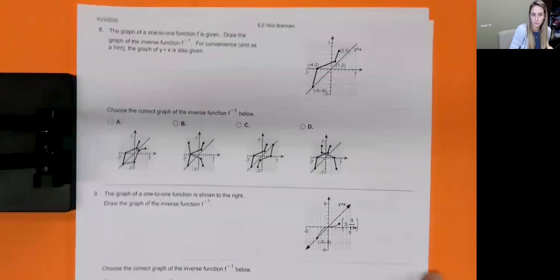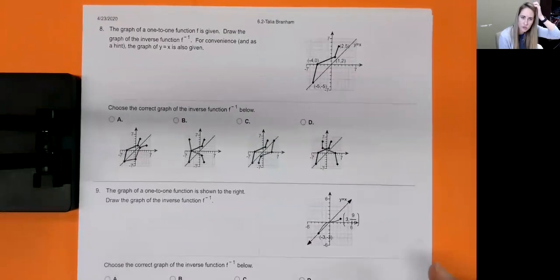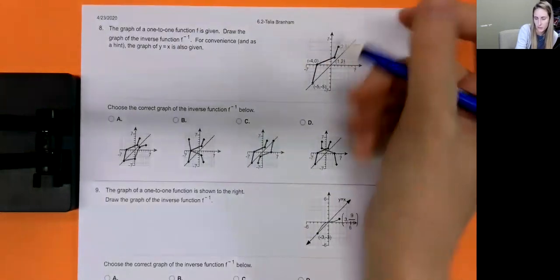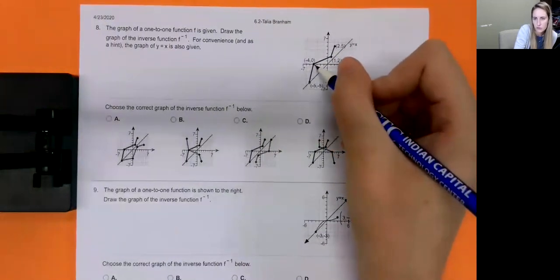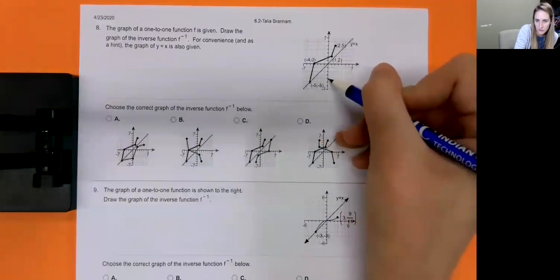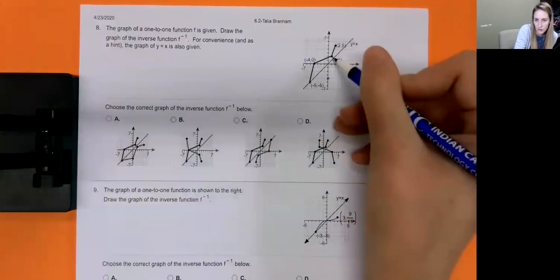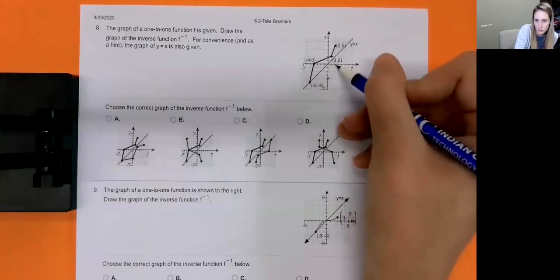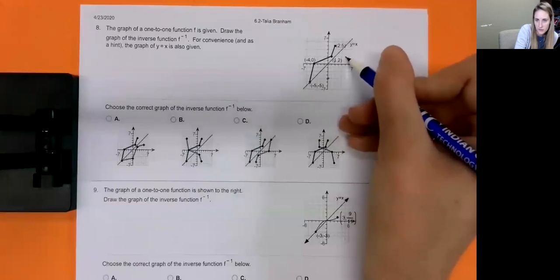Burning through these. The graph of a one-to-one function is given. Draw the graph of the inverse. For convenience, and as a hint, the graph of y equals x is also given. So on these, when we do an inverse, we're switching our x and y values. So if I had -5, -5, and I reverse them, it'd still be -5, -5. But here, I have -4 and 0. So when I reverse them, I'd have 0 and -4. Here, 1, 2, so I'd have 2, 1. 2, 5, so I'd have 5, 2.